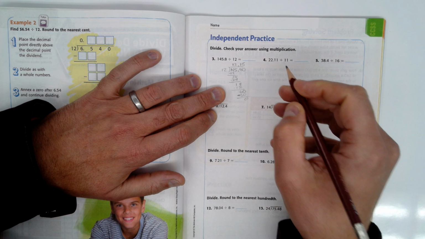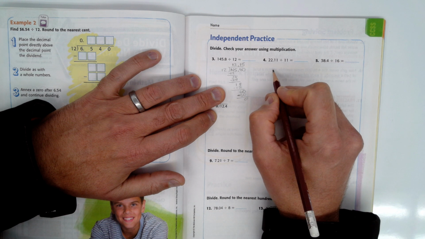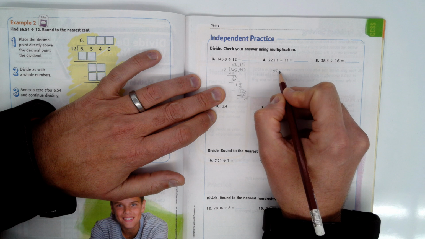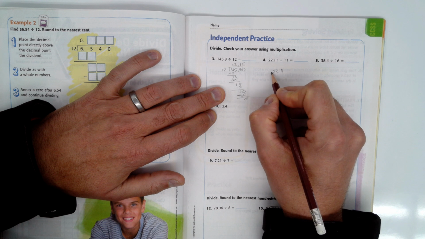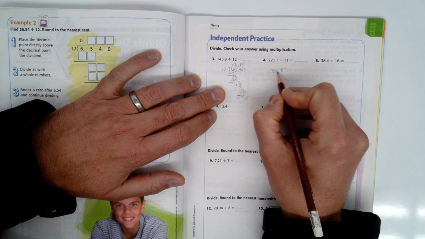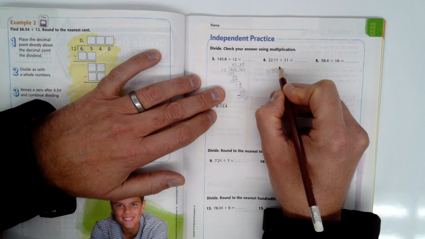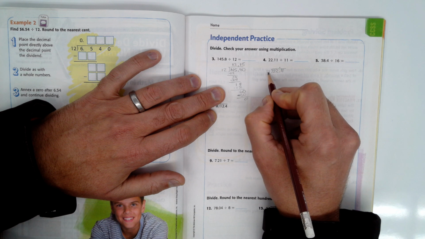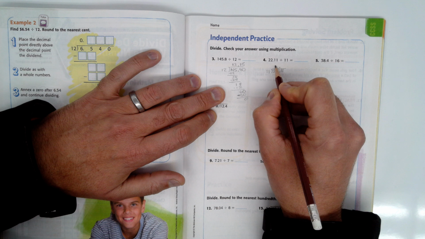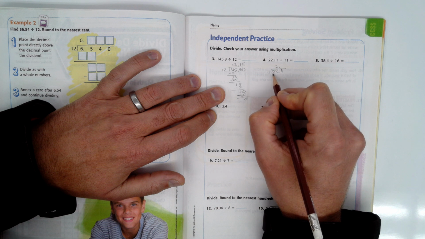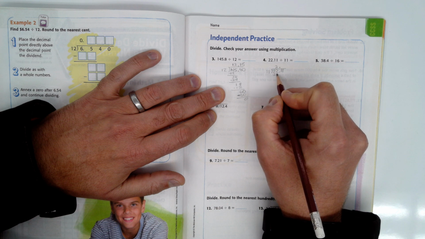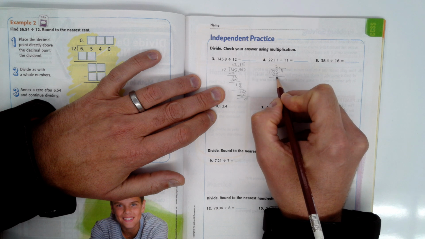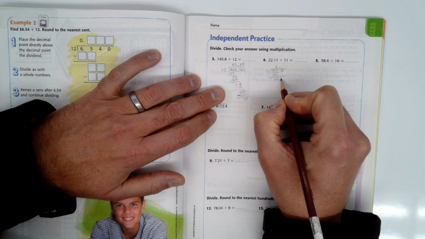So let's do another one here. Let's do 22.11 divided by 11. I'm going to take the decimal and I'm just going to put it right up here in the answer. 11 goes into 22 2 times, which is 11 times 2 is 22. Sister subtract will come out with 0. Brother bring down is the 1.